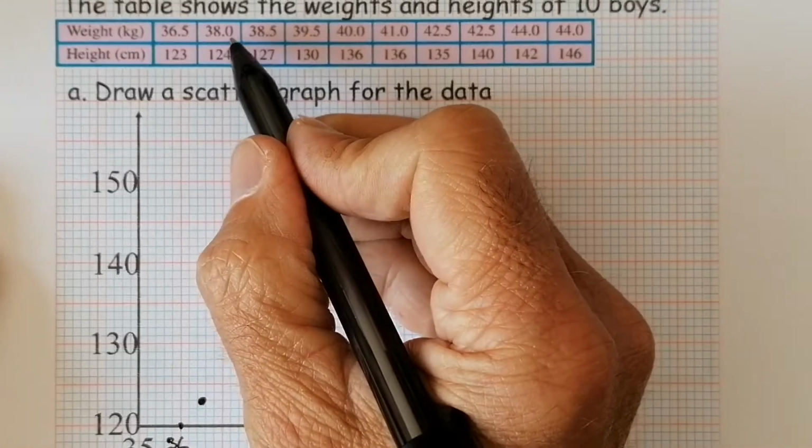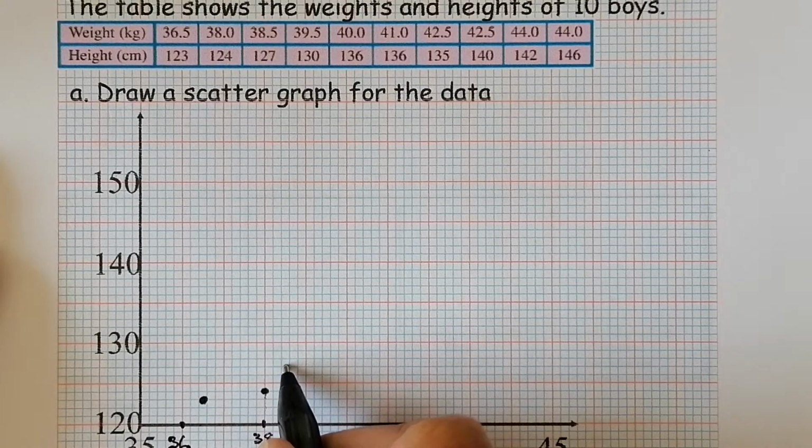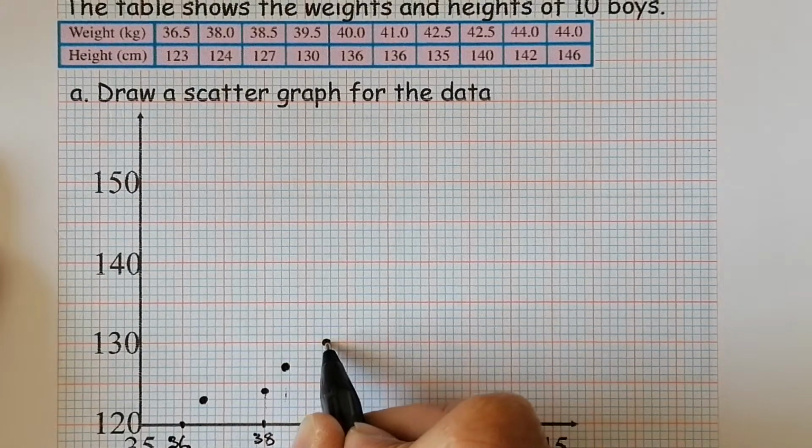I'm then going for 38.0 and 124. So 38 is here, and I'll go up to 124. Then 38.5 and 127, so there'll be 127 there. 39.5 is sitting here, and I'm going up to 130, so that'll be on the line there.